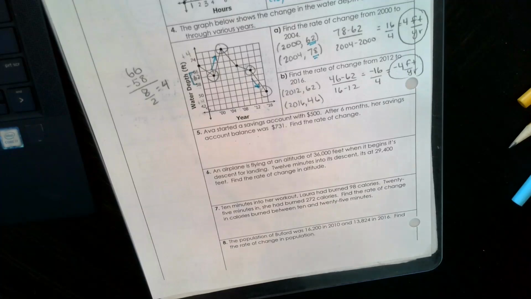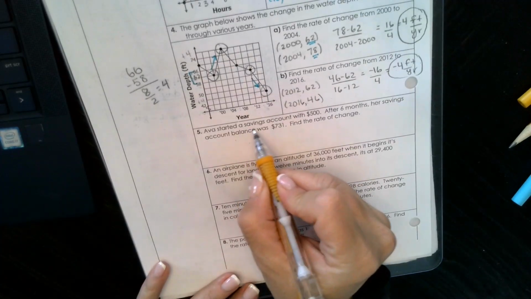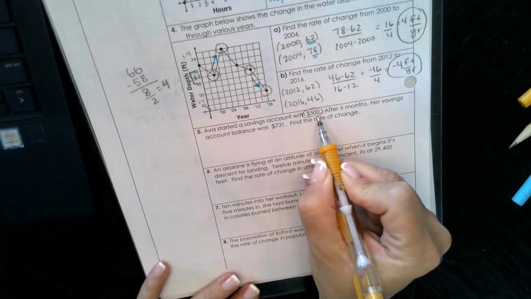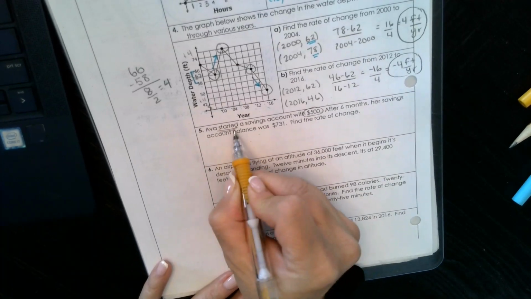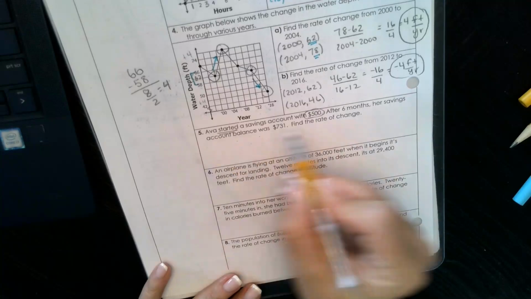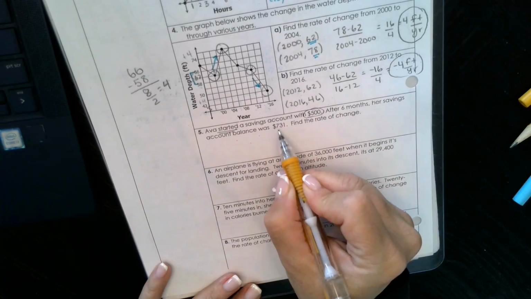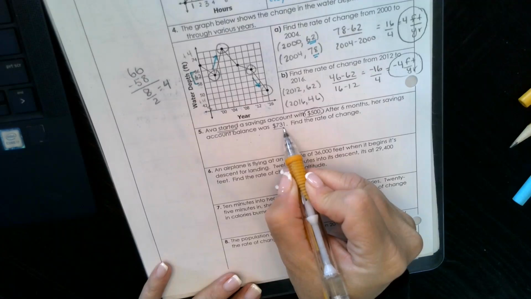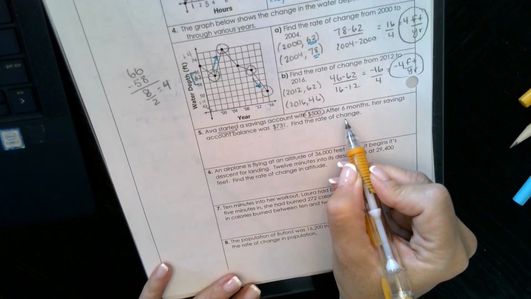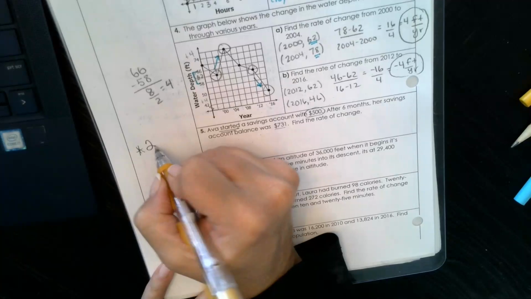All right, so this first one, it says, Ava started an account savings with $500. Okay, so she started. That's pretty key right there. After 6 months, her savings in her account was $731. Find the rate of change. Well, I have 2 points. So remember, with all of these, we need 2 points.